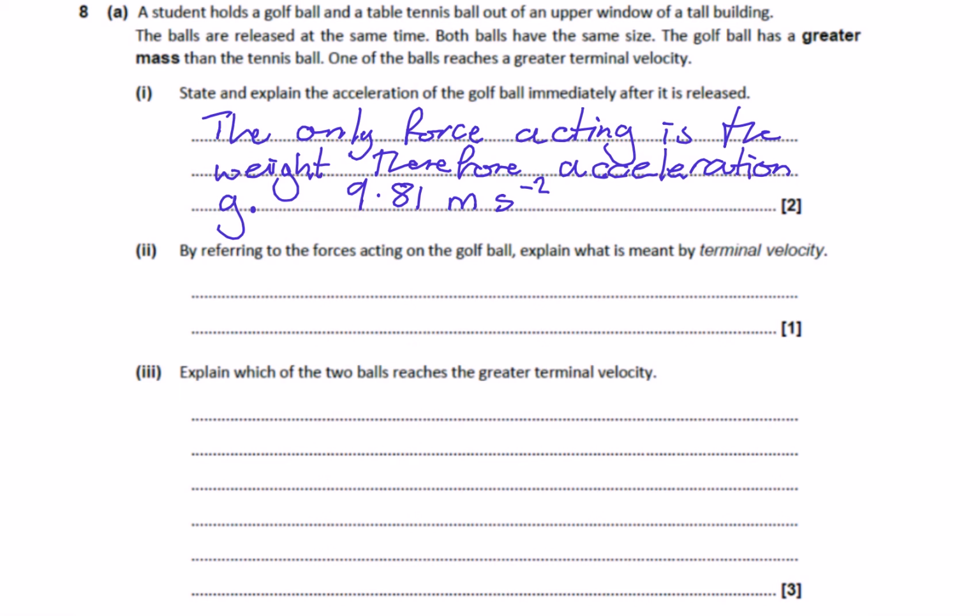So, let's move on then. By referring to the forces acting on the golf ball, explain what is meant by terminal velocity. You get terminal velocity where the drag on the golf ball will equal the weight of the golf ball.